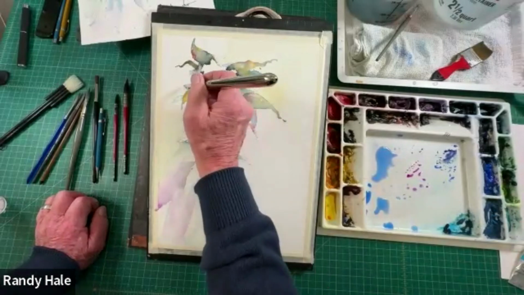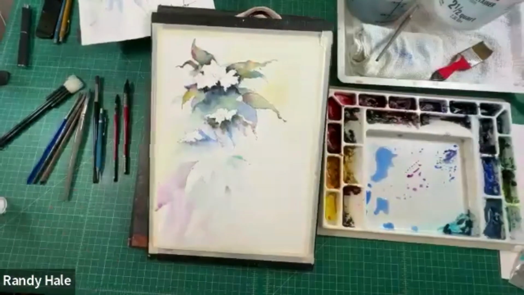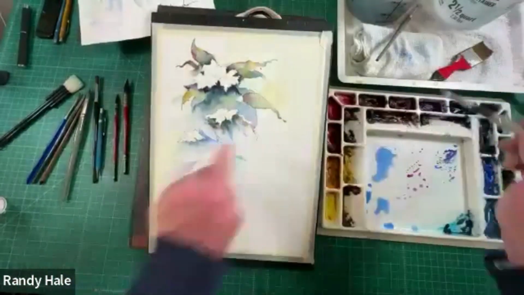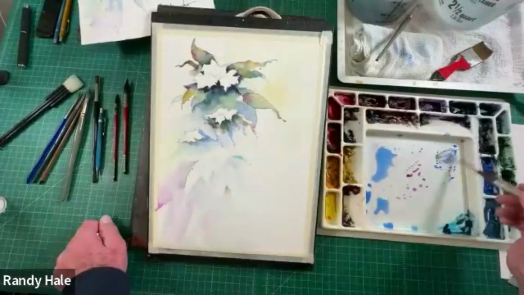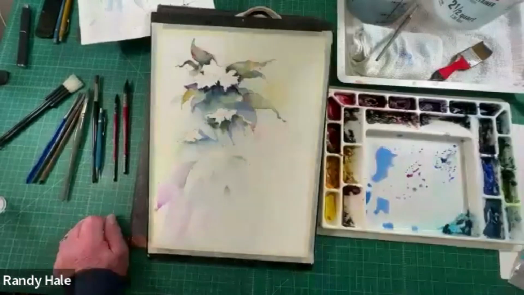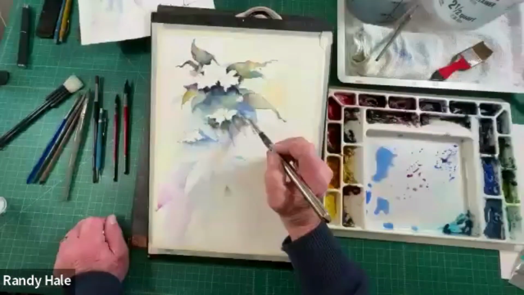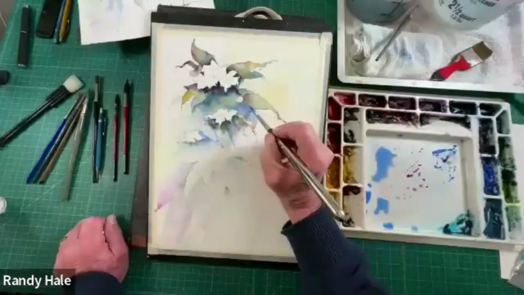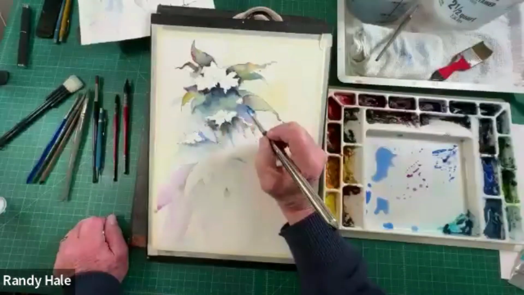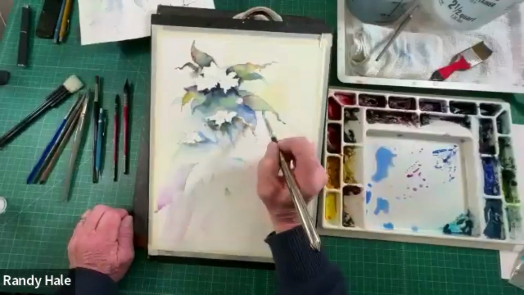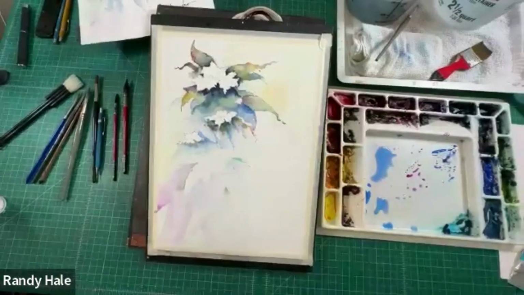So I'm going to add this leaf shape a little bit, make it a little darker so it goes behind that other one. We've got this leaf shape underneath that one, so I'm going to get a little bit more blue in here to make it darker underneath it and create like a shadow. And I'm just going to give us a little bit of dark, give the impression that it's a shadow shape. The upper leaf is casting a shadow across it.